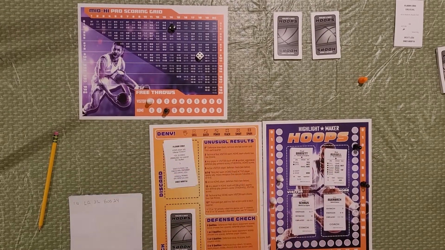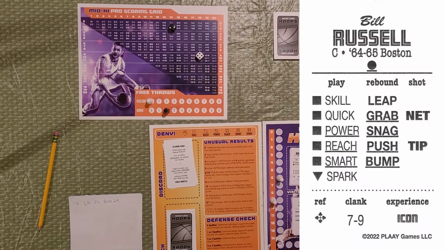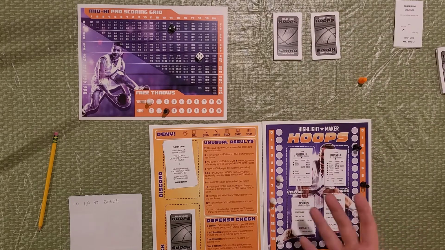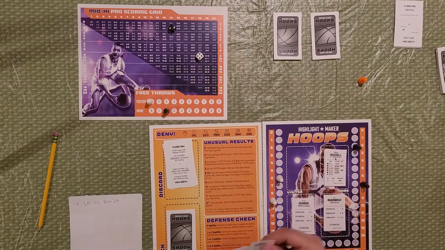Home player with offense power. Russell has power, but it's a square, which is a defense only. So that means no stuff. We rotate, no score.